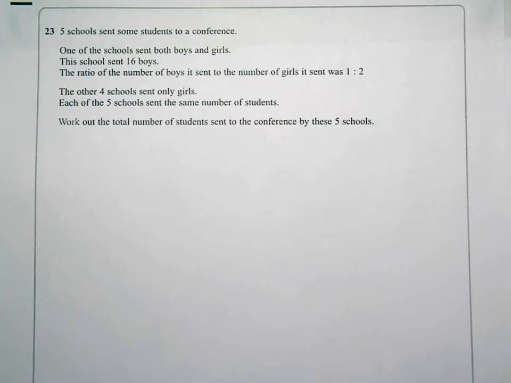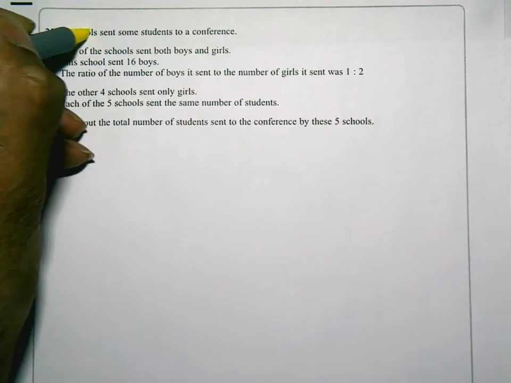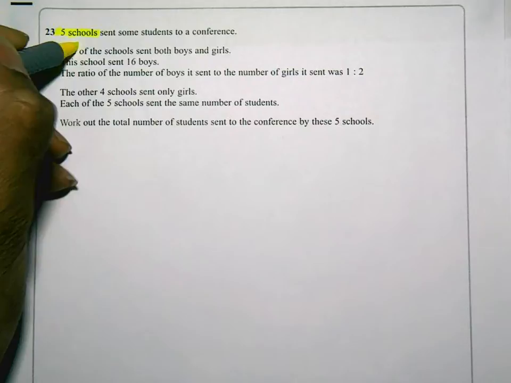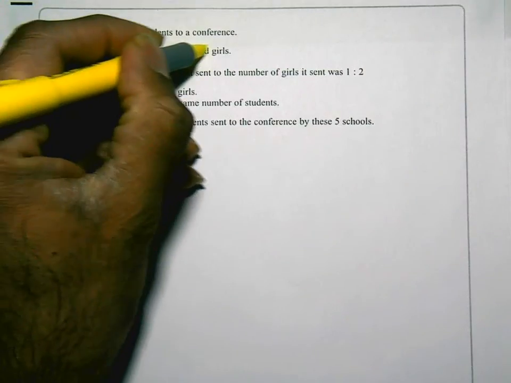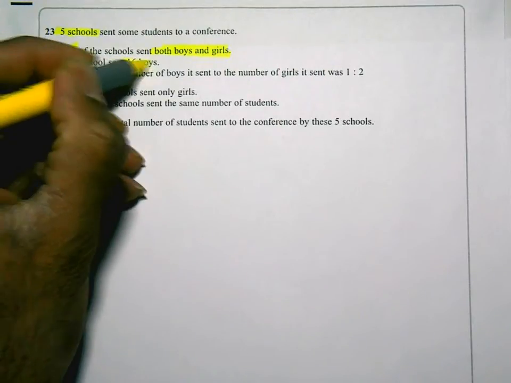Okay, here's question 23 on the Foundation non-calculator paper. Let's read through the question. 5 schools sent students to a conference. One of the schools sent both boys and girls. This school sent 16 boys.